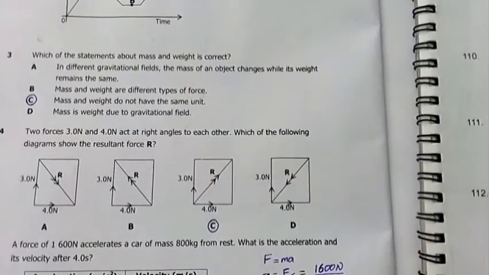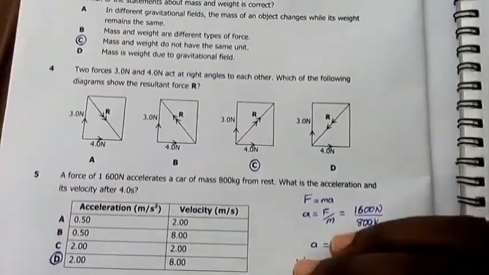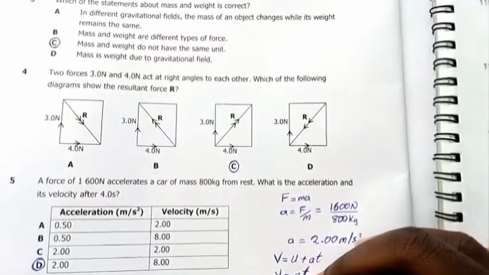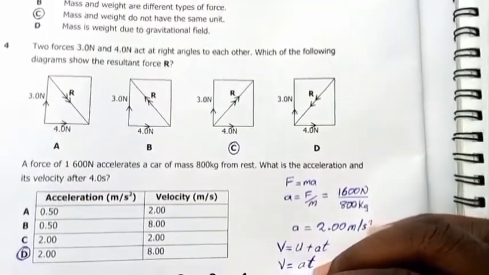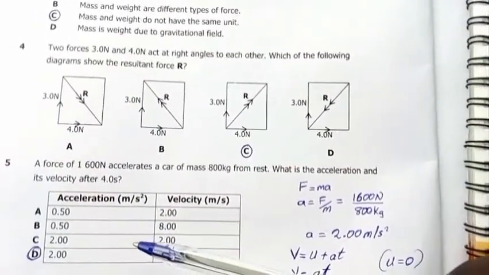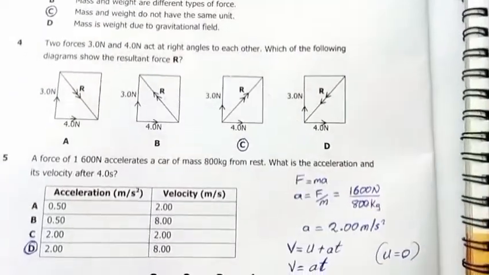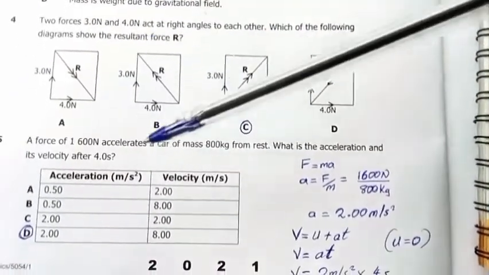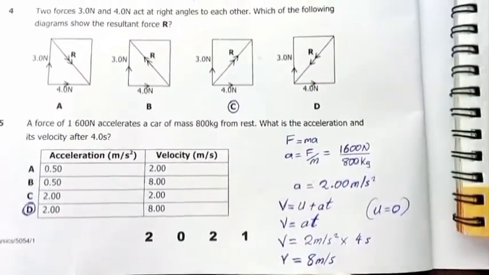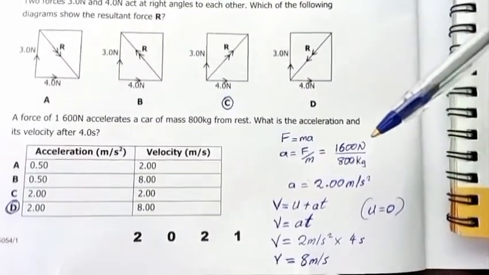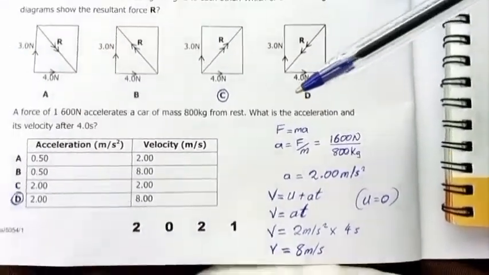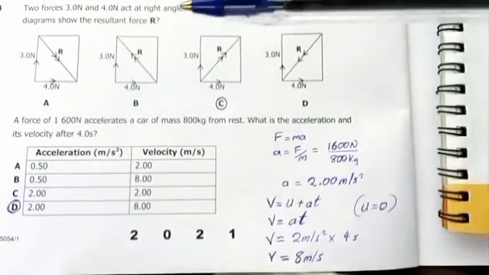My answer is C. Question 5, a force of 1600 newtons accelerates a car of mass 800 kgs from rest. What is the acceleration and its velocity after 4 seconds? So my answer was D. Look at my calculations here. Since this one needs a little bit of calculation, I did some calculations for us to understand how I arrived at 2 here.